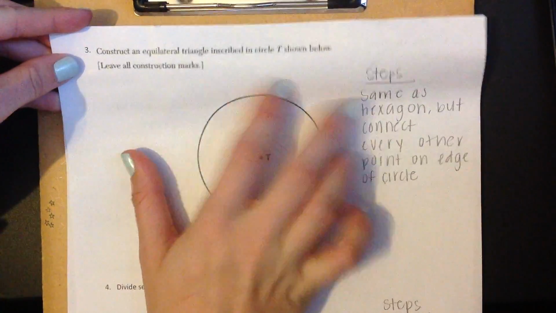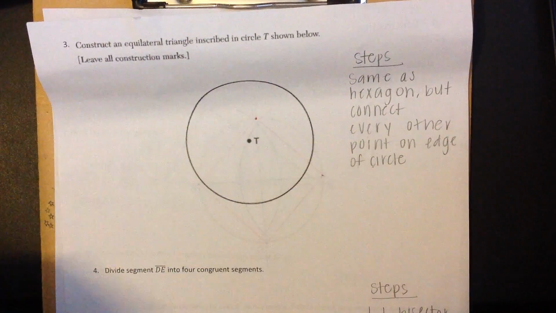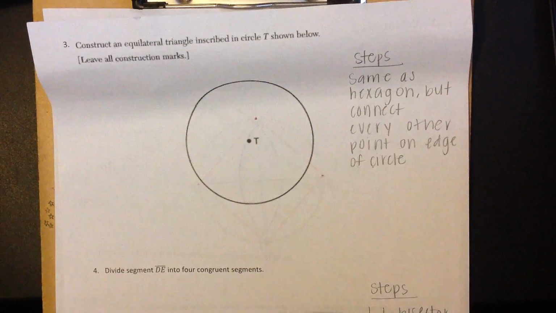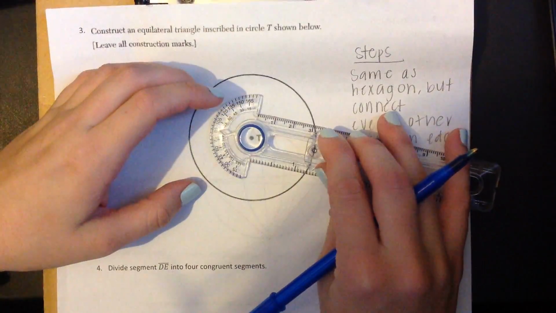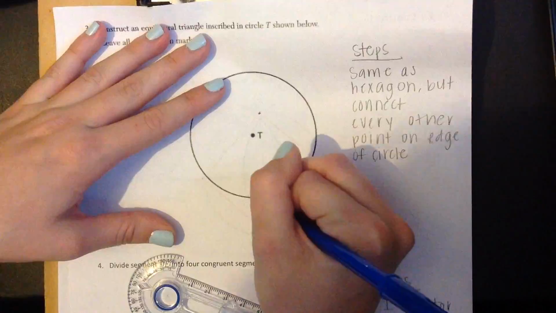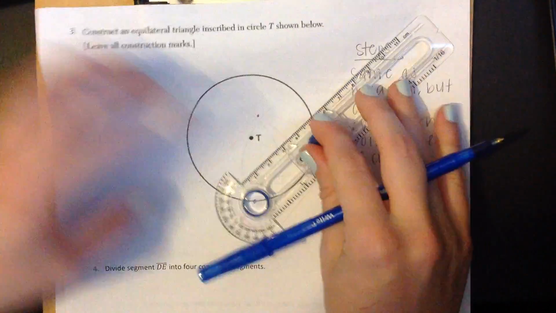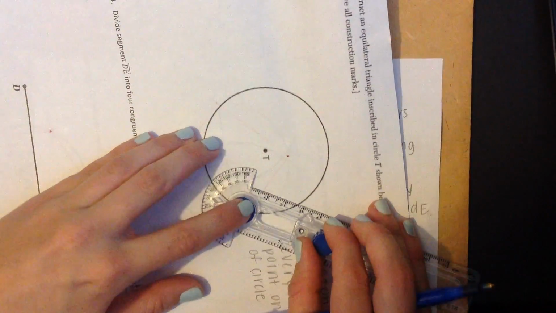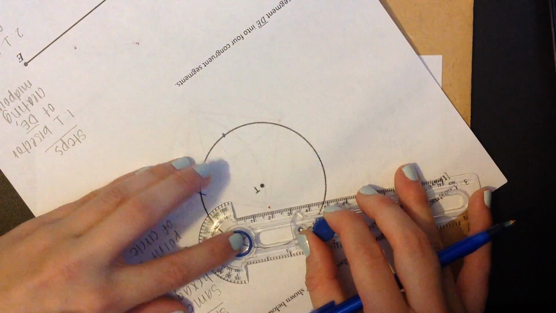Now the next one is very similar, except this time we are doing an equilateral triangle inscribed in circle T. So the steps start the same as a hexagon, but instead of connecting all 6 of them, we're going to connect every other point. So again, I'm going to just measure from the center to the outside, make sure it's the same. Perfect. So now I'm going to put a point P here. Swing an arc. And again, I'm just going to turn my paper because it makes it a lot easier, then my arms don't get awkward and crossed. I'm just going to continue going all the way around the circle.